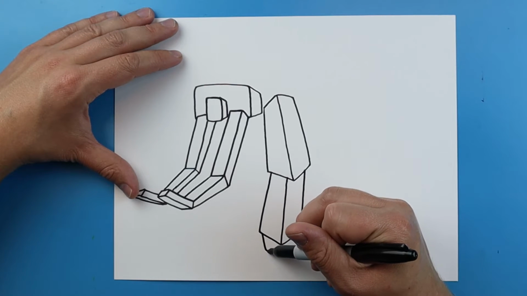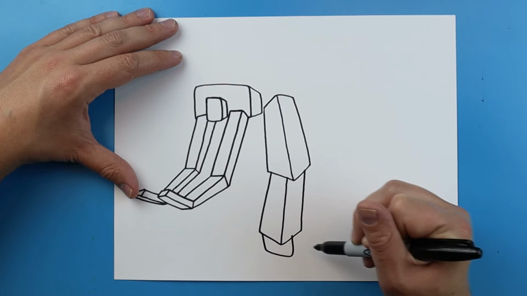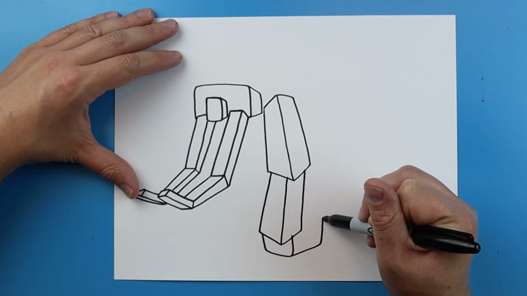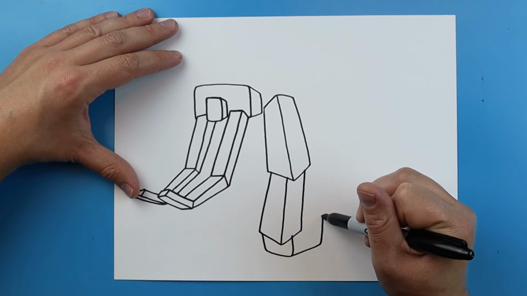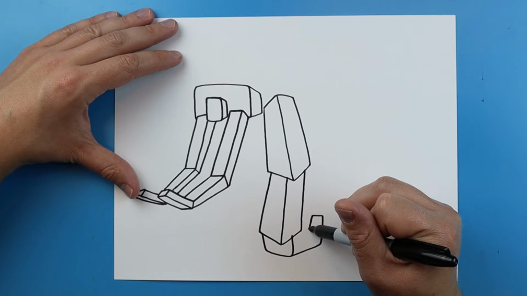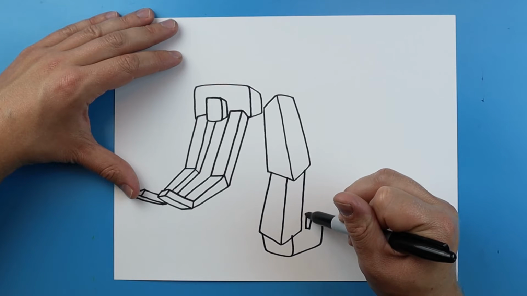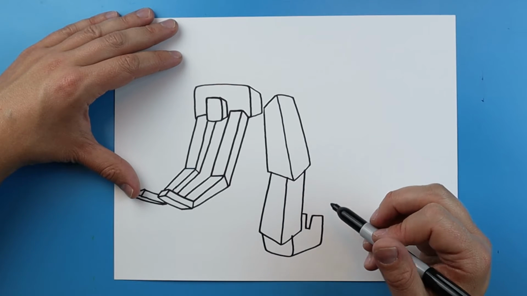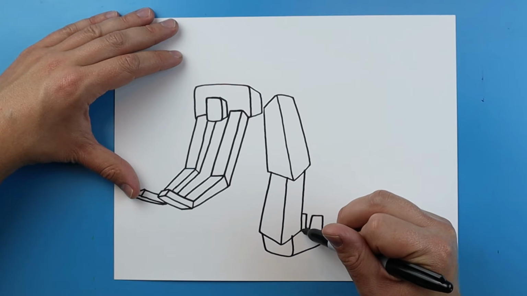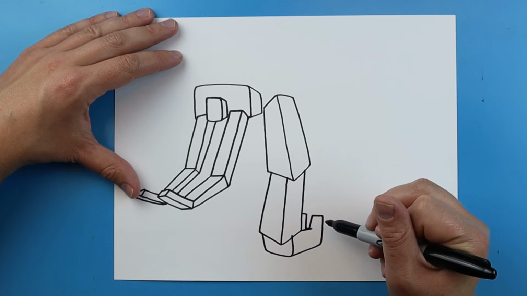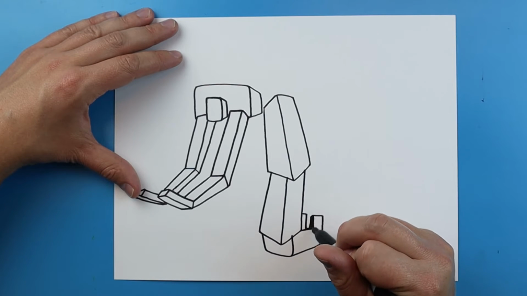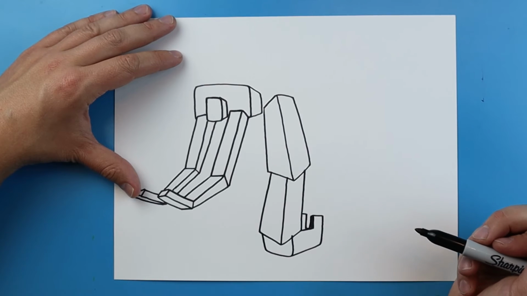And then right here, we'll go down, over, and up. One that goes over, up, like this. We're going to go over and down. Leave a little space, and we'll go up and over like that. Then right here, I'm just going to draw a line that goes over, and I'm just going to go up. And we'll just kind of color this in a little bit.